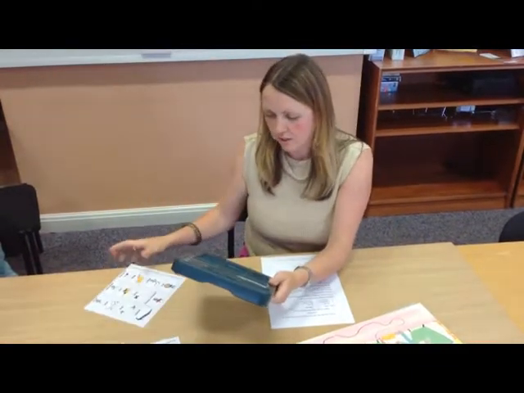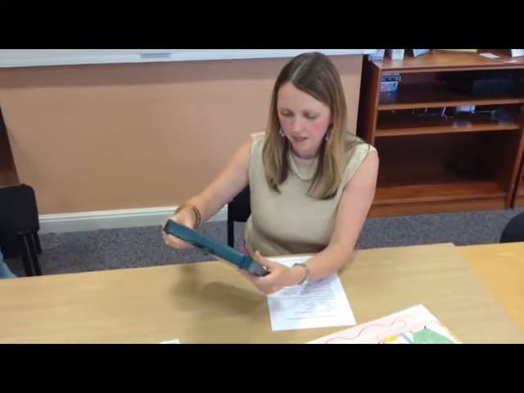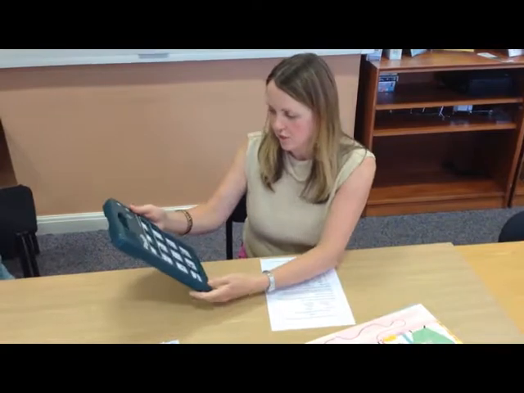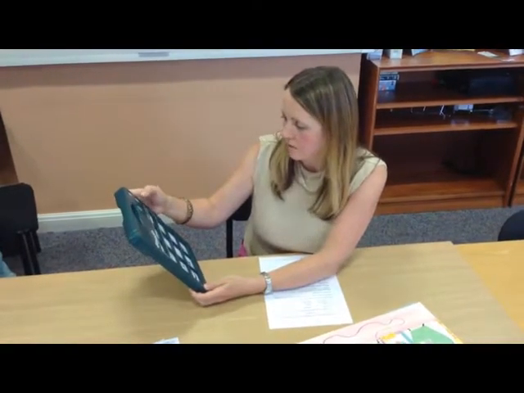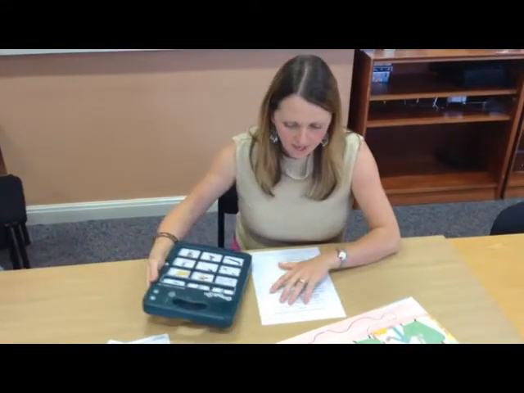So I'm just going to give you a little demonstration of using one of the story overlays with one of the shortlisted books. So I'll just check that I'm on the correct level. Level 1 has got that story on it. So here we go.